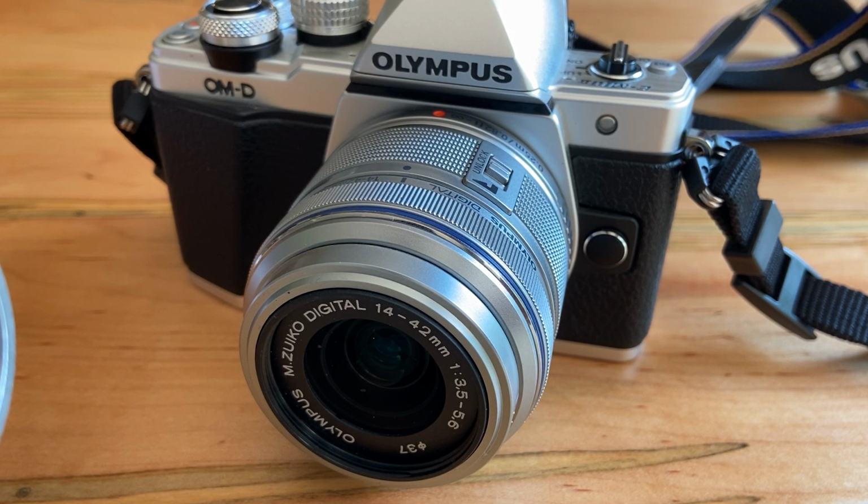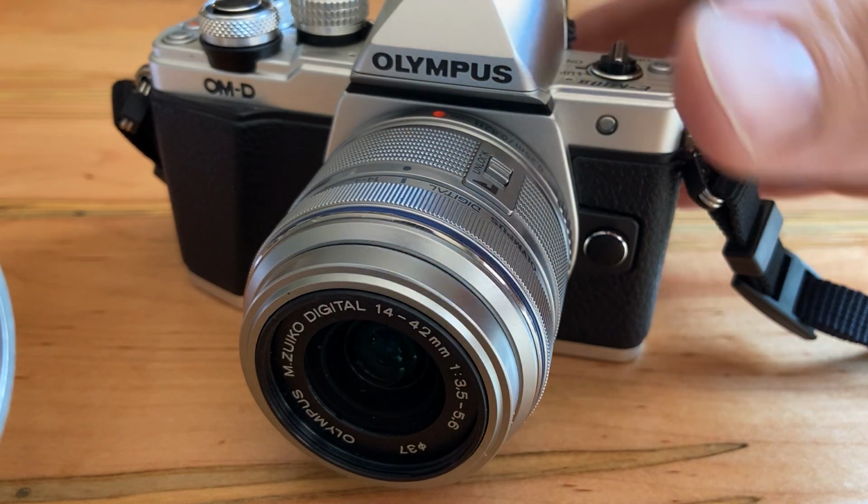I'm going to do a quick introduction to my camera. I have an Olympus E-M10 II, which is a micro four thirds mirrorless camera. So it's a little bit different than the DSLR, but all the functionalities there. So we'll just walk through that.